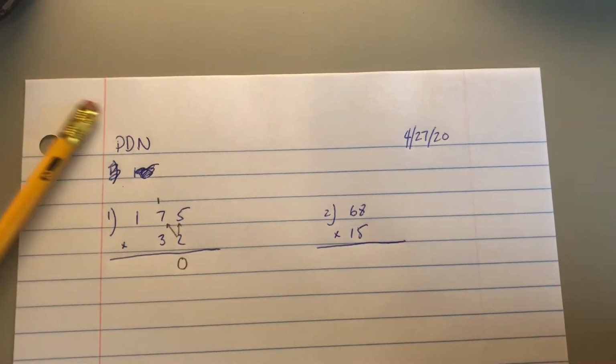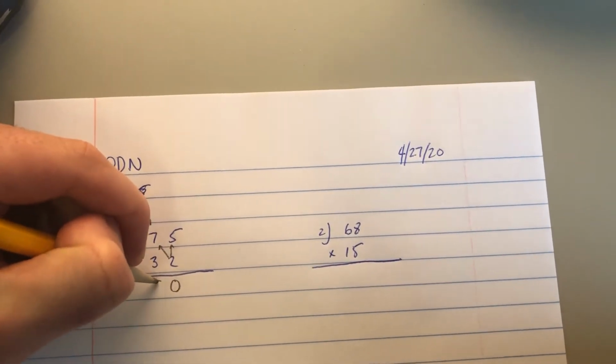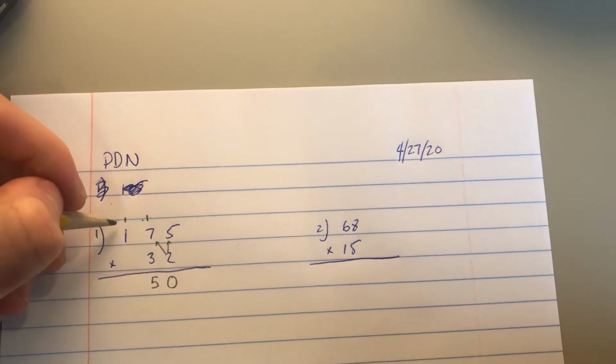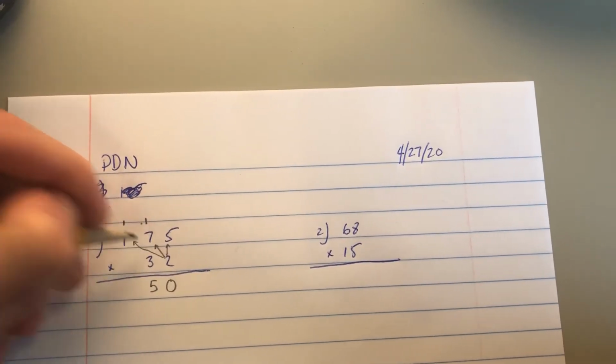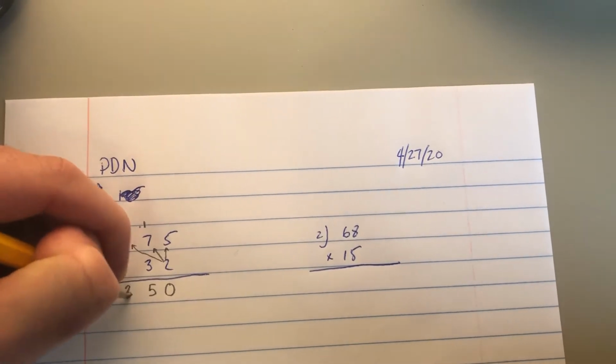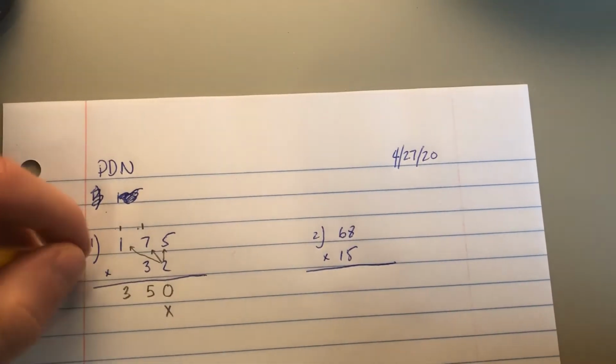I roll my 2's 7 times 2, 4, 6, 8, 10, 12, 14. Plus one more is 15. I keep my 5 in the ones place and I regroup. 10 tens to 100. 2 times 100 is 200, plus one more 100 is 300. And now I put an X in my ones place since I'm done with my ones.